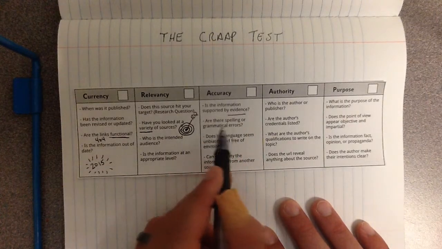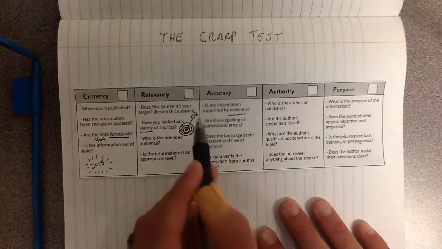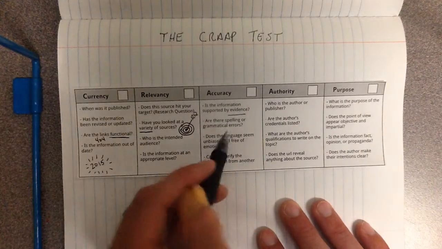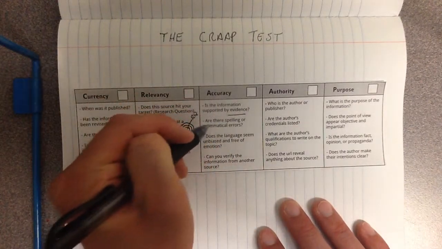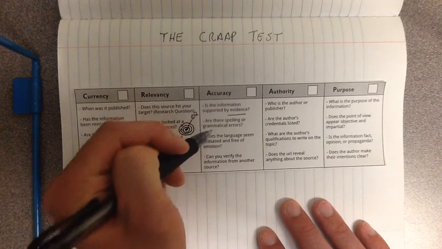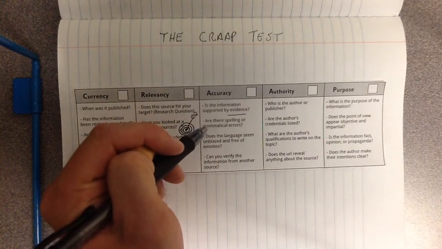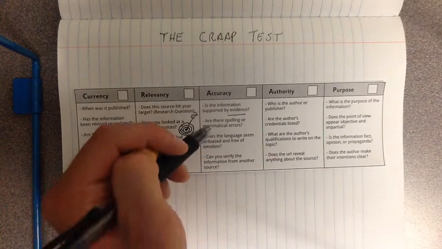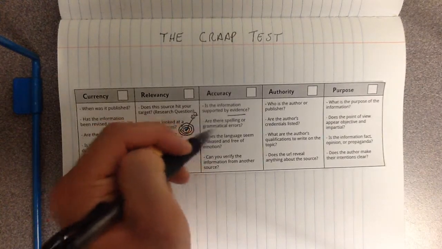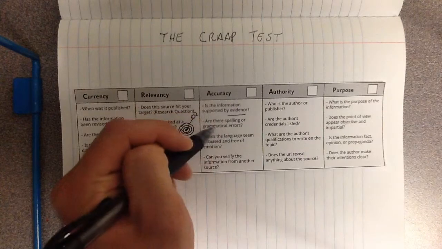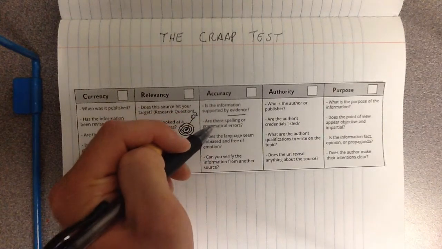Are there spelling or grammatical errors? Hey, if there are, that tells us a couple things. One, that the person that threw that website up there didn't care enough to fix those, which means they're probably not paying attention enough. It also means that they don't have an editor, they don't have anyone else checking their thoughts. And so that would be a big black mark if there were spelling and grammatical errors.